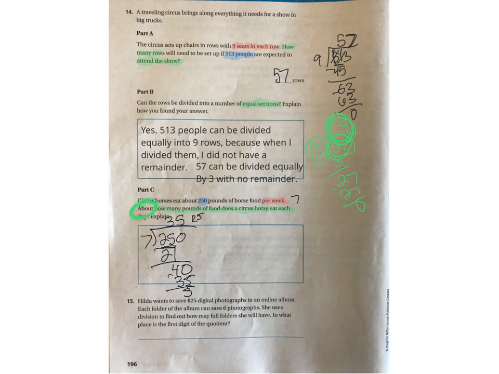About. So you just need to estimate. Now this is where, if you do long division, you kind of have to estimate and look at this and go, well, my remainder of 5 is very close to 7. So I'm going to estimate probably about 40 pounds. Okay, now, if you want to estimate 36 pounds, that is fine.